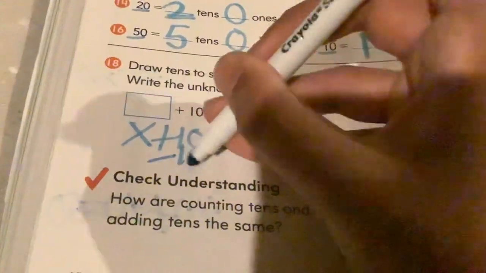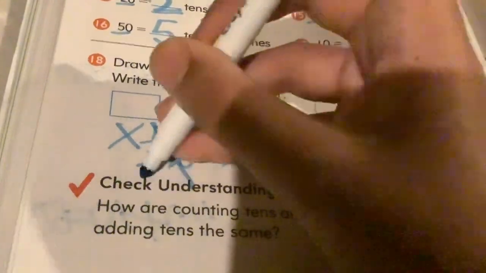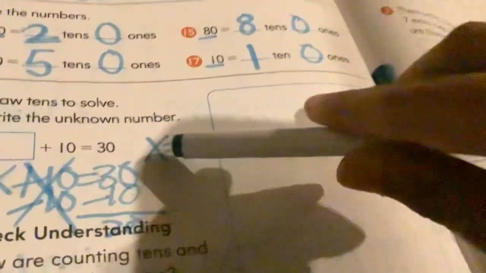So let's subtract 10 from both sides. 10 minus 10 equals 0, so these immediately cross out. 30 minus 10 equals 20, which is x, so x equals 20. X is the unknown answer. But if the unknown answer is known, then it's not unknown anymore. So now it's 20. 20 plus 10 equals 30.